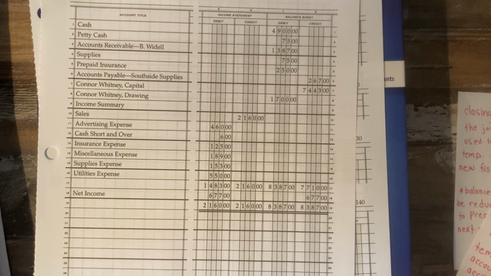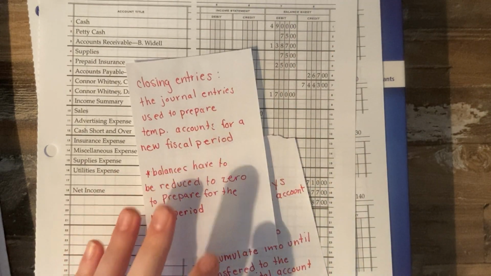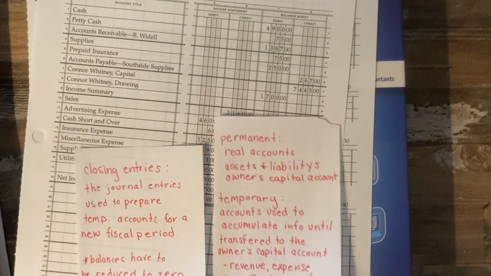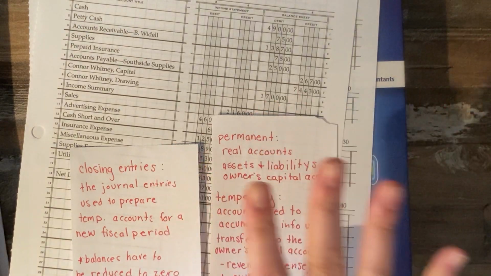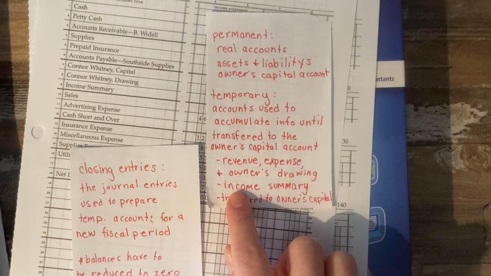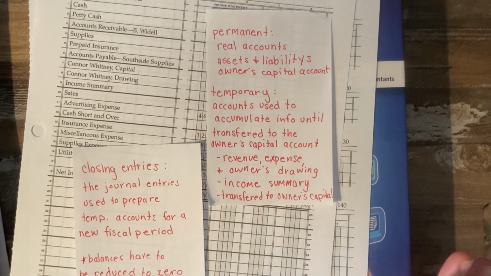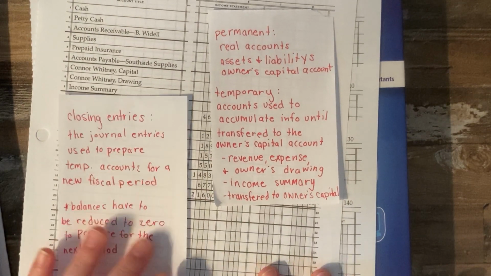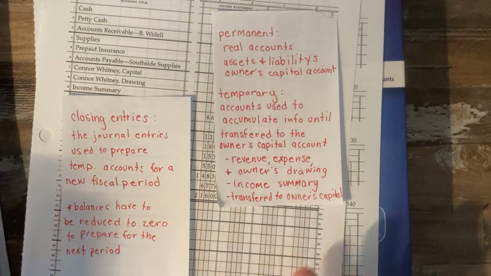Let's go back to the closing entries. We have to close some accounts out, and those accounts include the revenue, expenses, and owner's drawing. Those are the first ones. Then we close out income summary and we transfer everything to the owner's capital. It might sound like a lot, but we'll work through it step by step. Again, closing entries are those journal entries used to prepare temporary accounts for a new fiscal period.